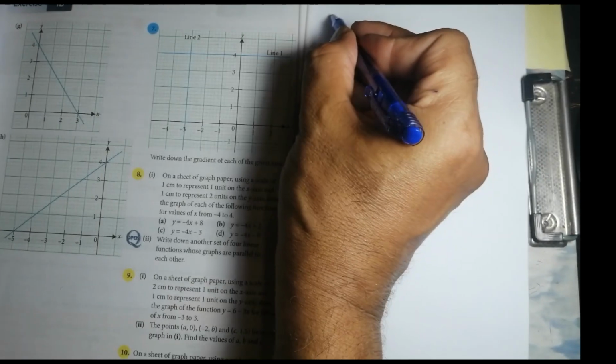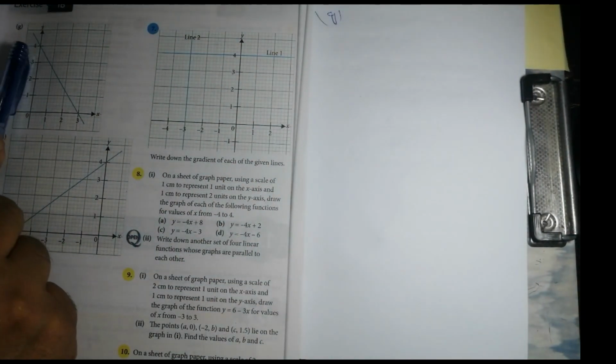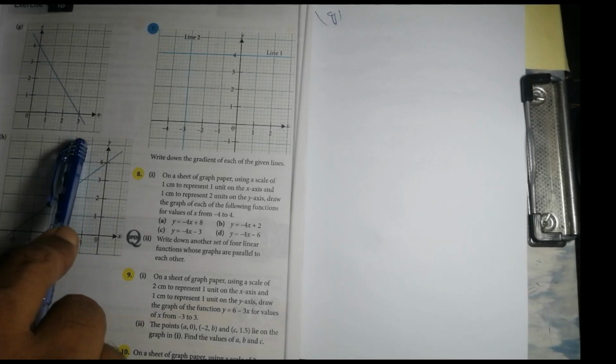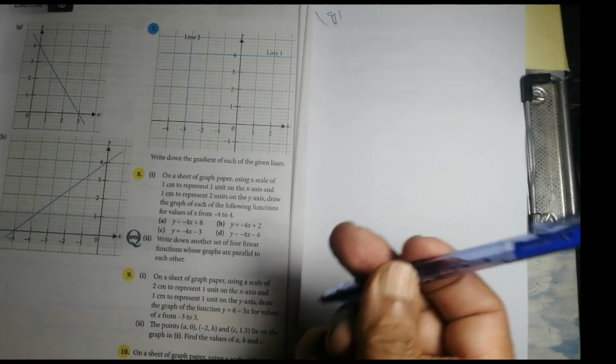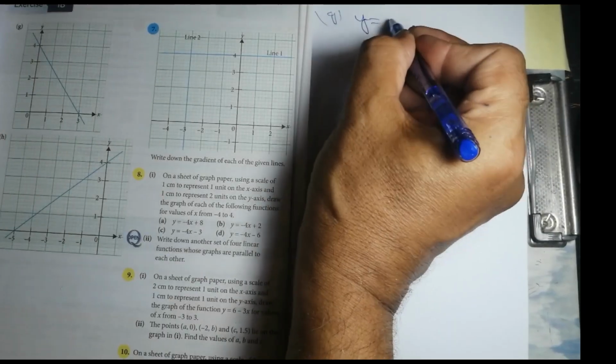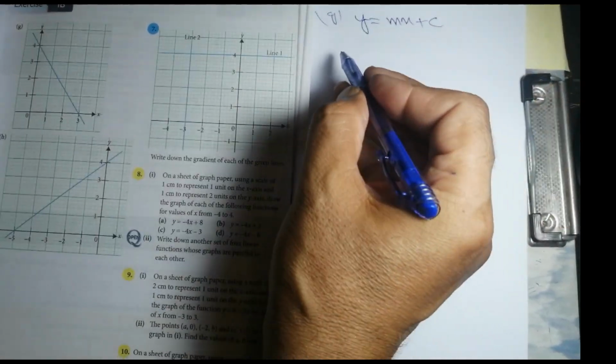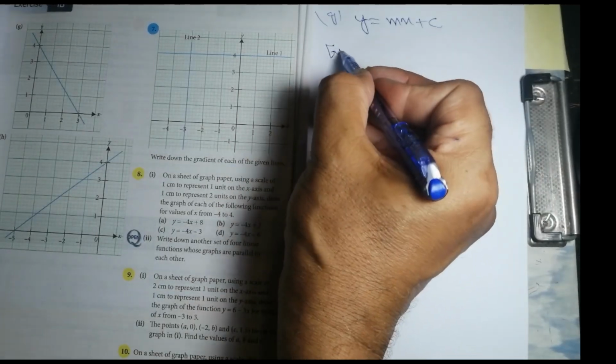Now part G, that is this one. So what is the direction? This is from left to right, but it is a downward direction. So the gradient, the equation of the line is, suppose, this one, and its gradient will be negative because the direction is downward.